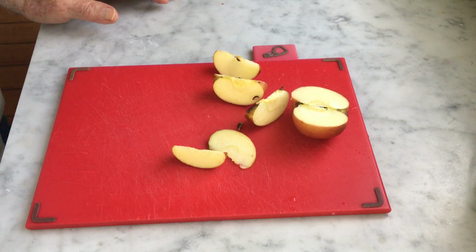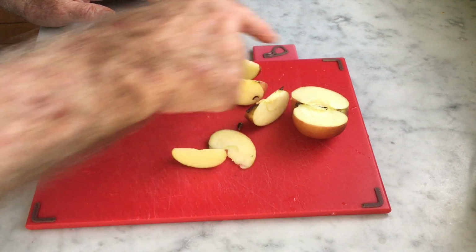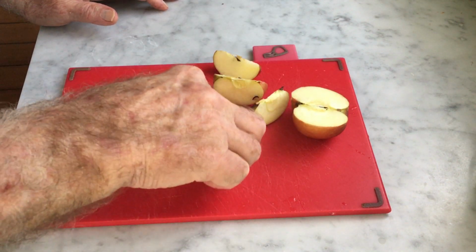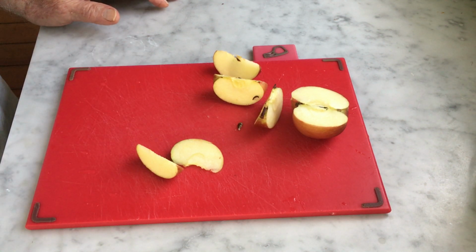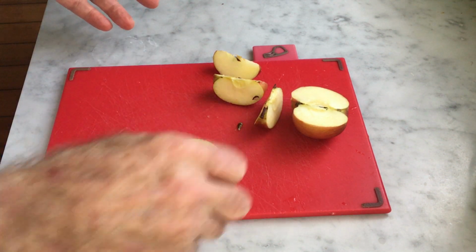1/16. In other words, if I do that right through the whole apple, I get 16 pieces like that. So that is 1/16. 1/16 of an apple. 1/16, showing you fractions. That's a small lesson for today.